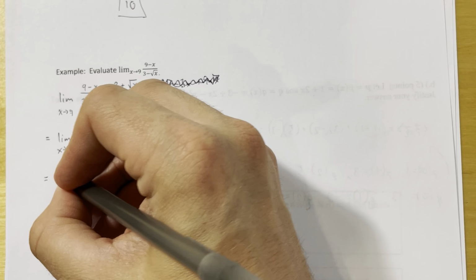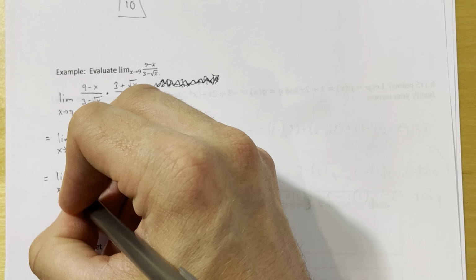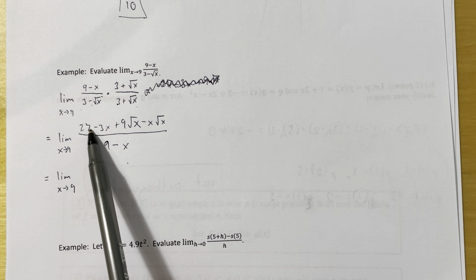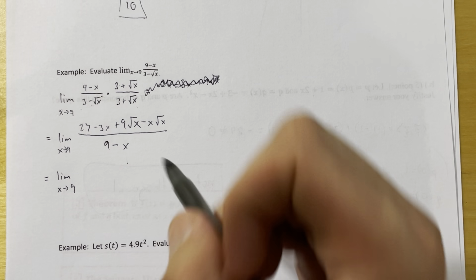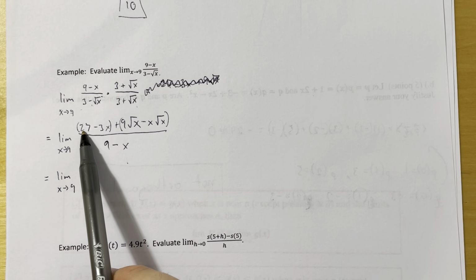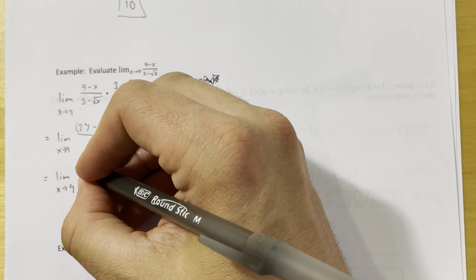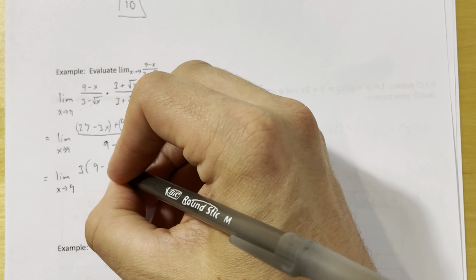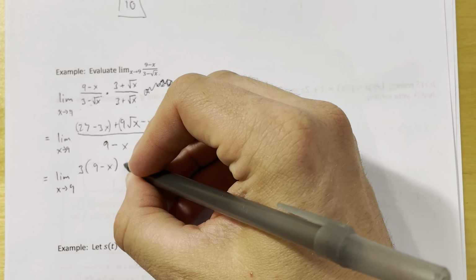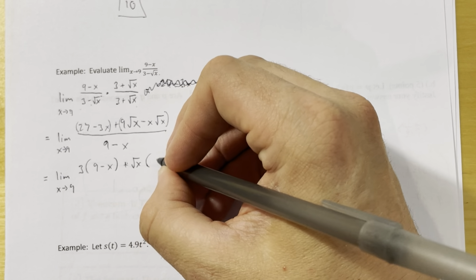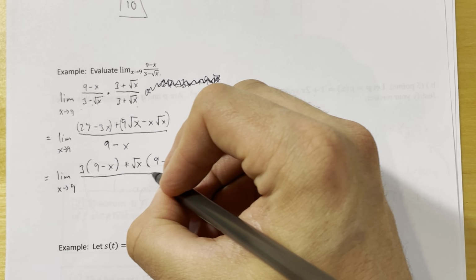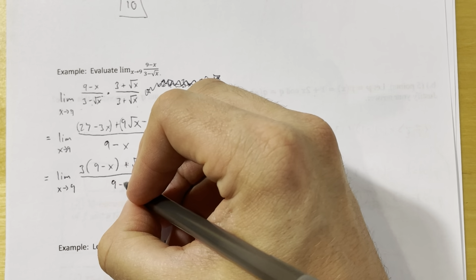So I have the limit as x approaches 9. I don't really have any common terms here, but I do think I could probably do some factoring by grouping. So for example, if I were to group up these terms here and these terms here, I could factor a 3 out of these two terms, which would give me 3 times 9 minus x. I could also factor a root x out of each of these terms. So that's going to give me plus root x times 9 minus x there over 9 minus x.